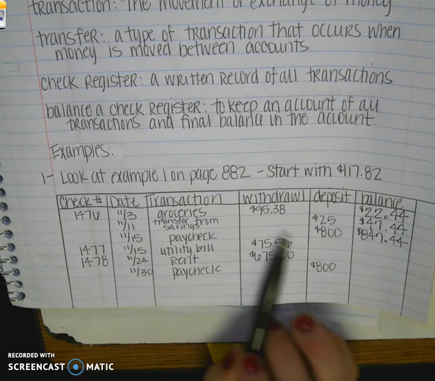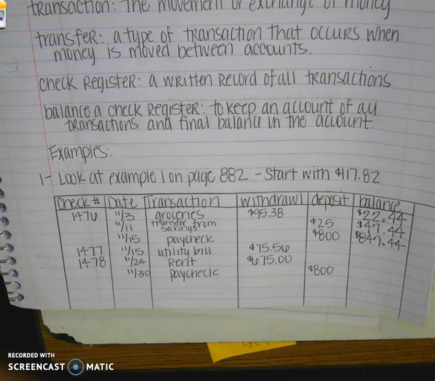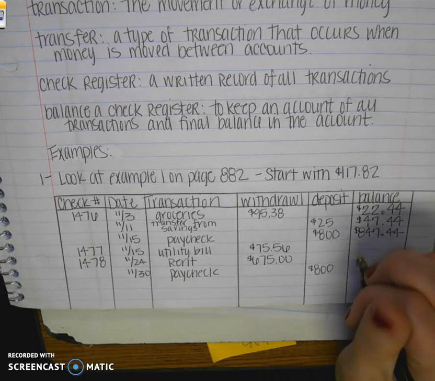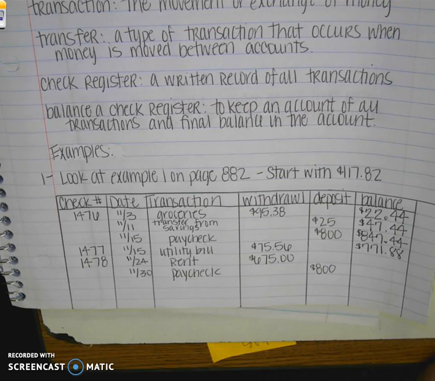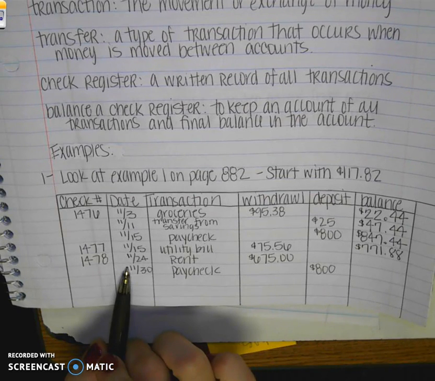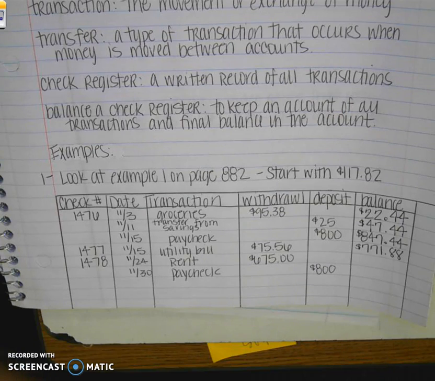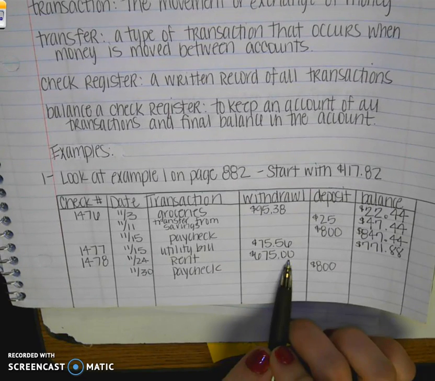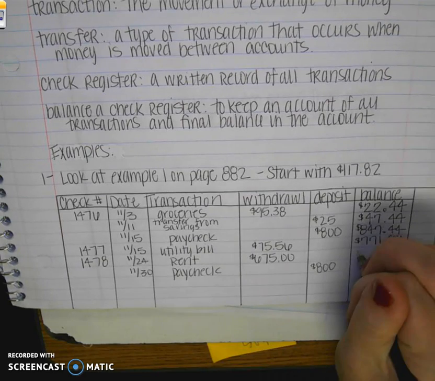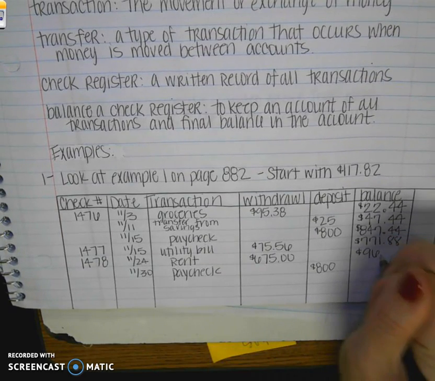All right, on the 15th, I also have to pay my utility bills. Because I'm withdrawing that money, I'm not adding to it. I'm going to subtract that. So I'm going to take the $847.44, and from that I'm going to subtract $75.56. So now my balance is going to be $771.88. My next transaction on the 24th is rent. Again, because it's a withdrawal, I'm going to subtract that value. So I'm going to take $771.88 minus $675. Now that tells me in my bank account I have $96.88.